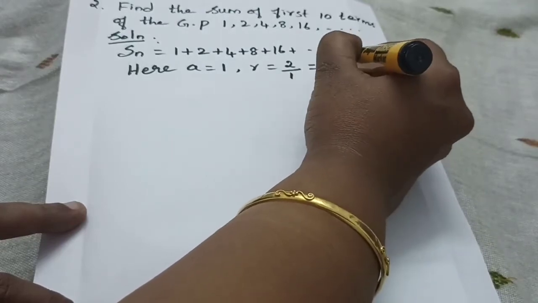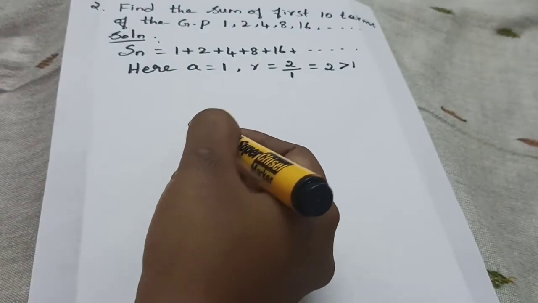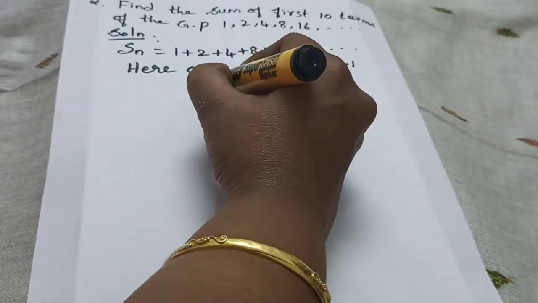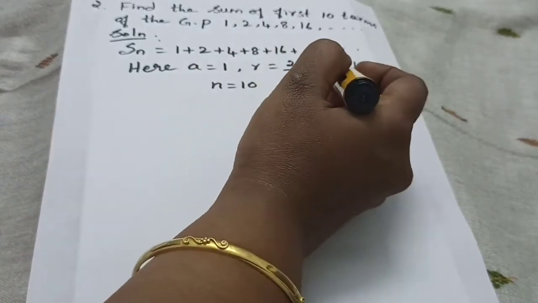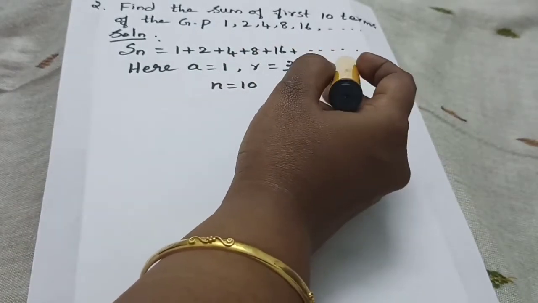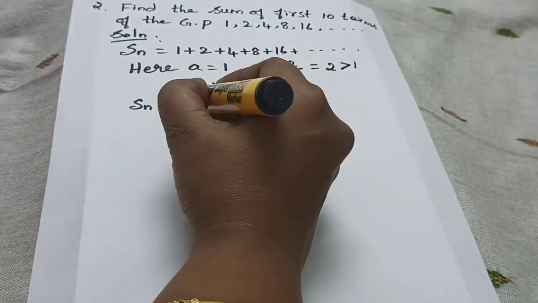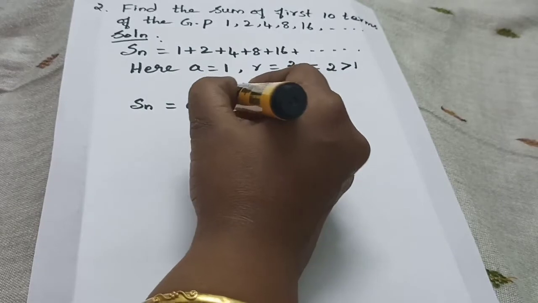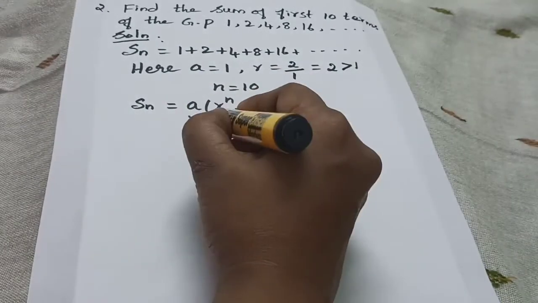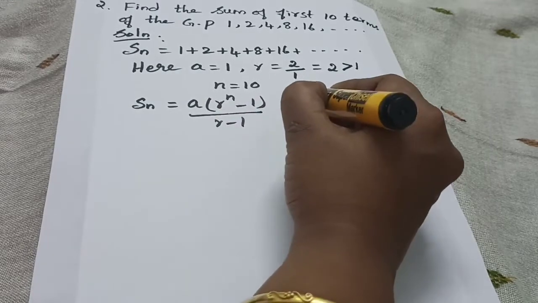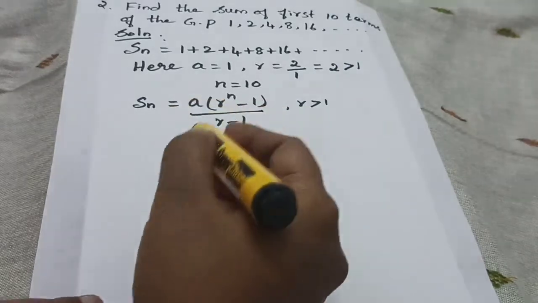It is greater than 1. Now, what is n? n equals 10. Common ratio greater than 1 means which formula will we usually use? Sn is equal to a into (r power n minus 1) divided by (r minus 1). If r is greater than 1, we will use this formula.